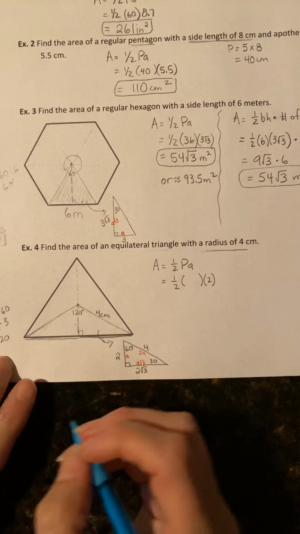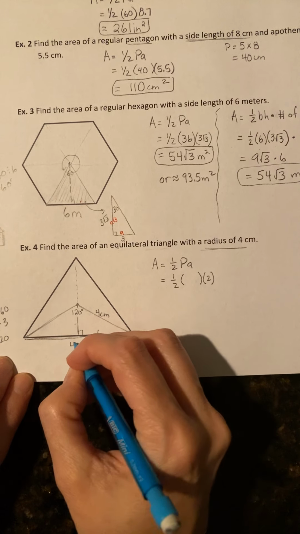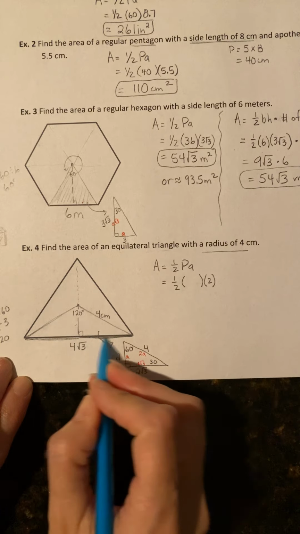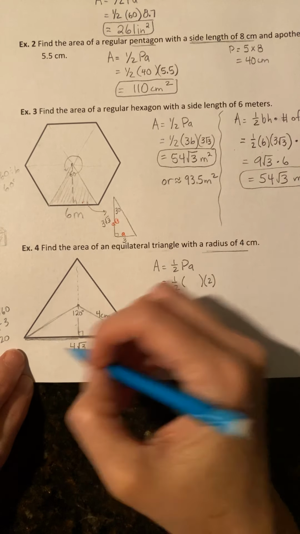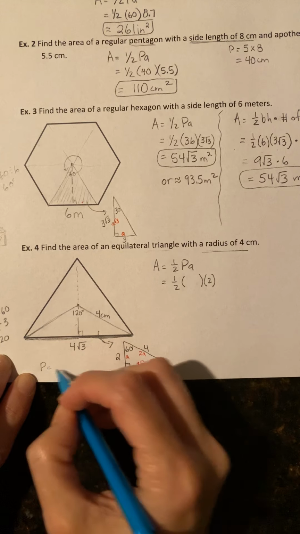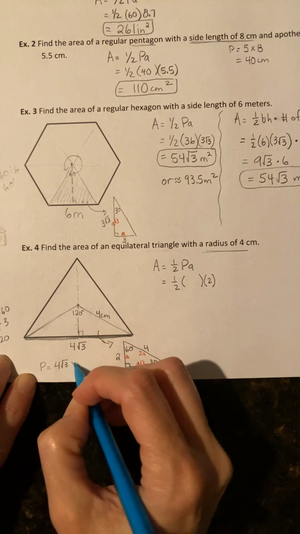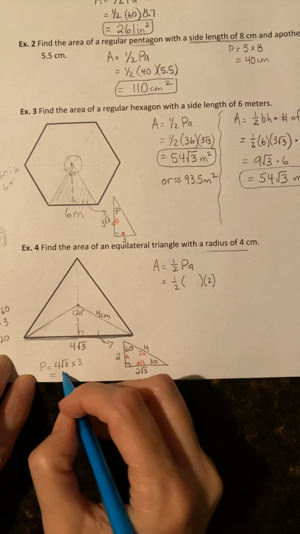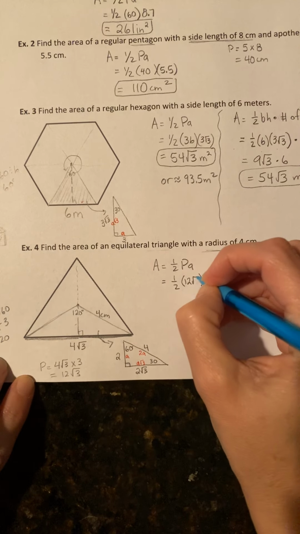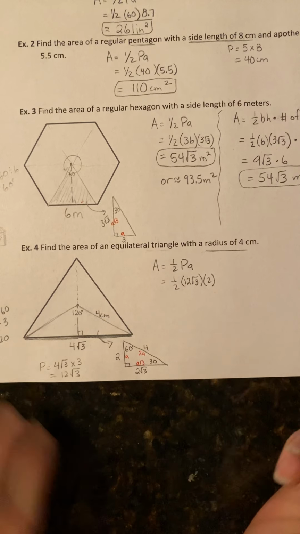It's 2 of those. So this whole side is 4 radical 3. That's how long that is. And so the perimeter is 3 of those. So the perimeter is 4 radical 3 times 3 sides, which is 12 radical 3. So now I've got all the parts to my formula.